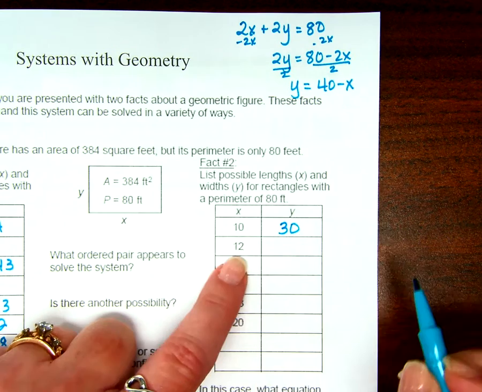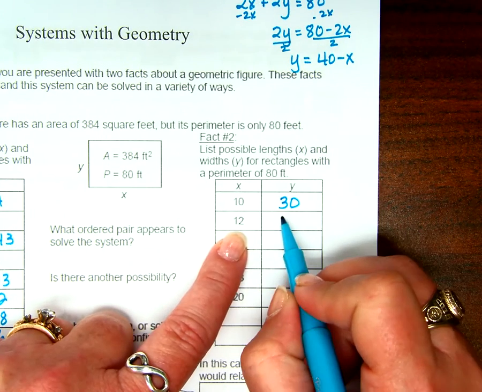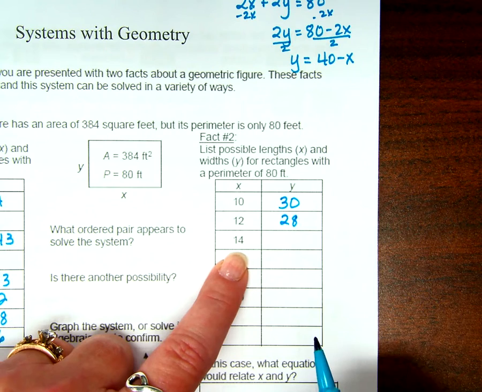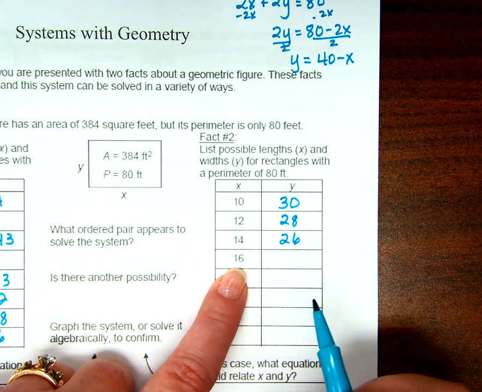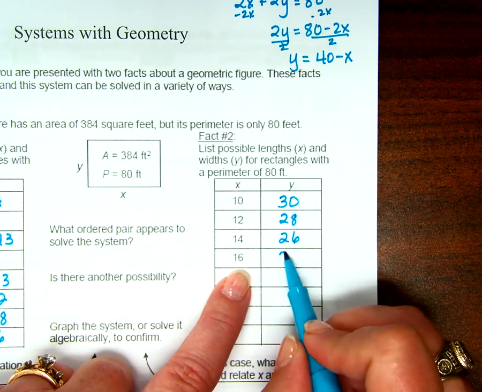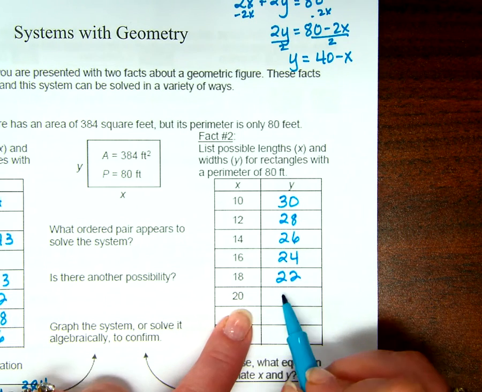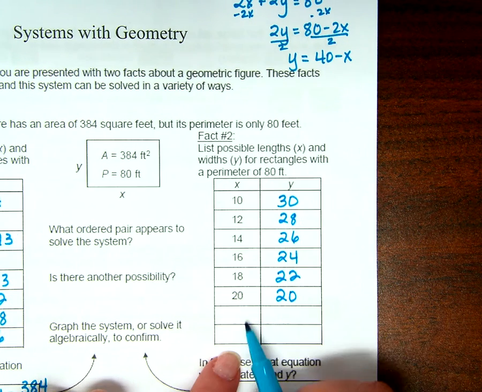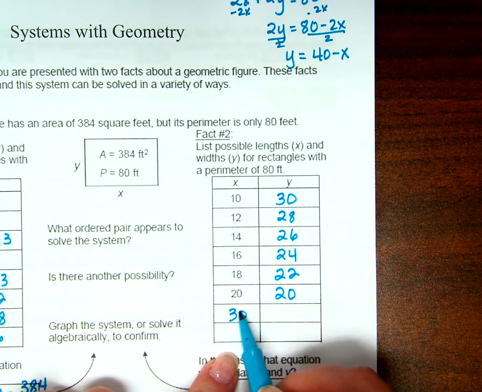So if x is 10, what is y? 30. If x is 12, what is y? 28. If x is 14, what is y? 26. If x is 16, what is y? 24. 18, 22. 20. What do we want to put in here? 30 and 40. Okay, we can do that.